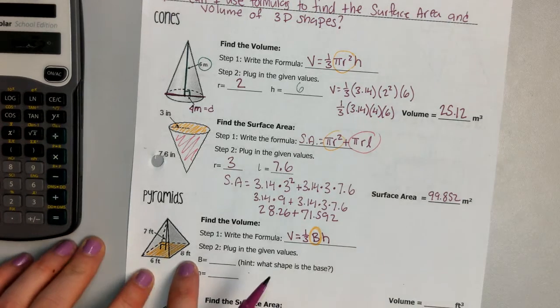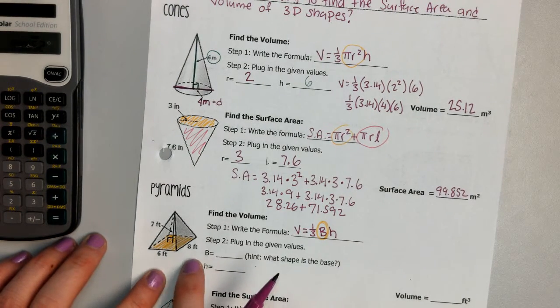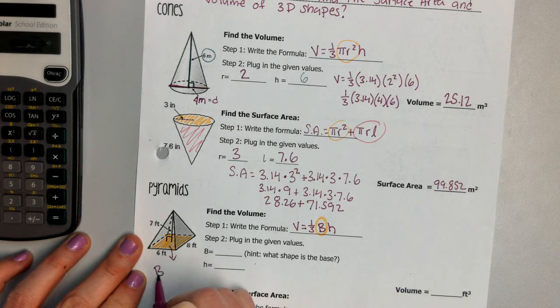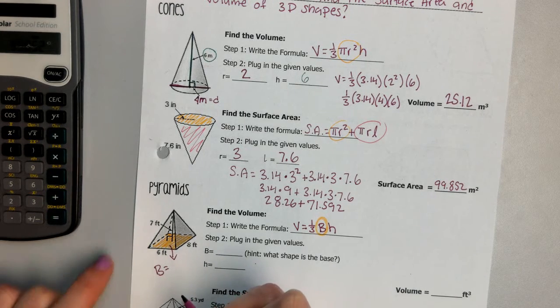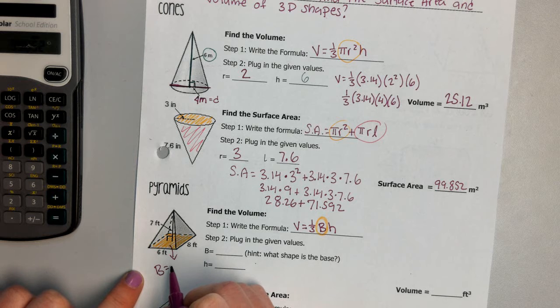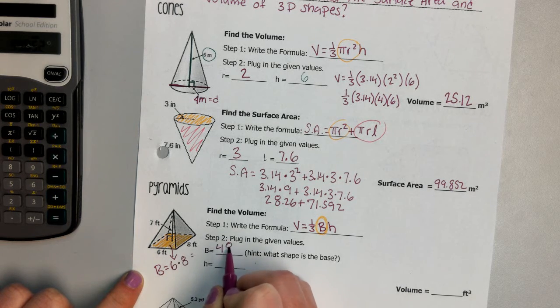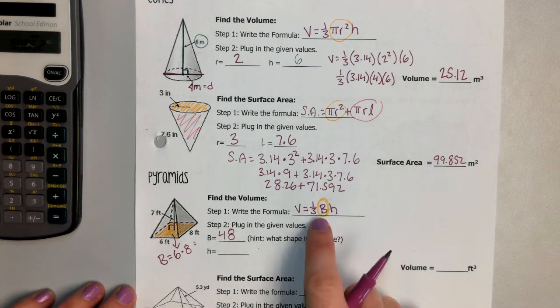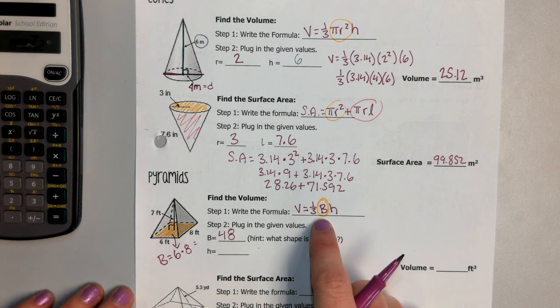But to find the area of this base, it's a rectangle. What do we do with these two numbers? How do you find the area of a 6 by 8 rectangle? Multiply. 6 times 8 is 48. So the area of this base is 48. That's what we're going to plug in for the big B in the formula.